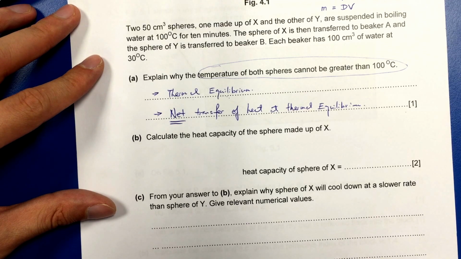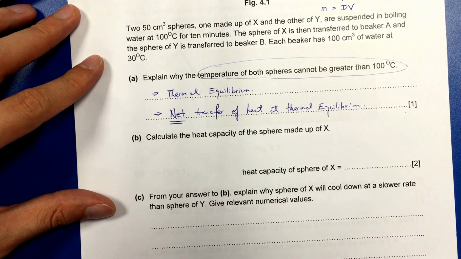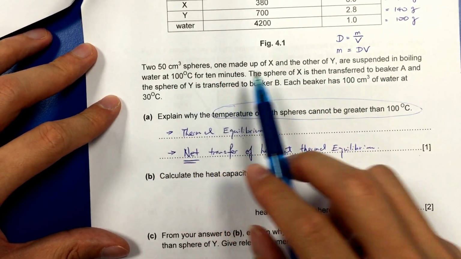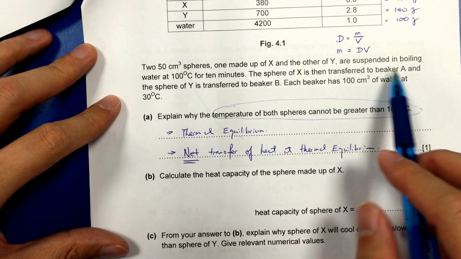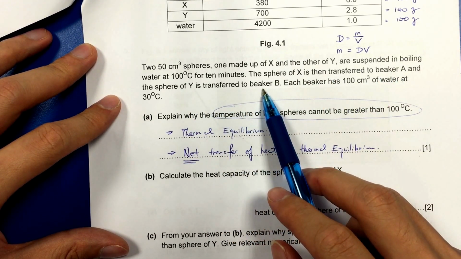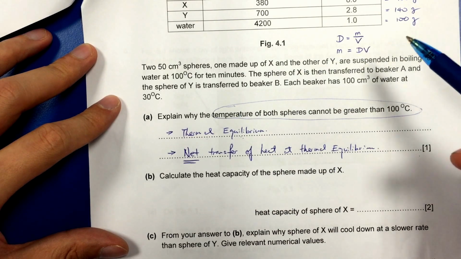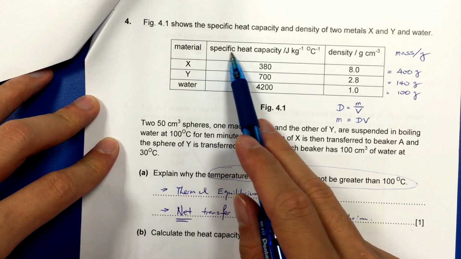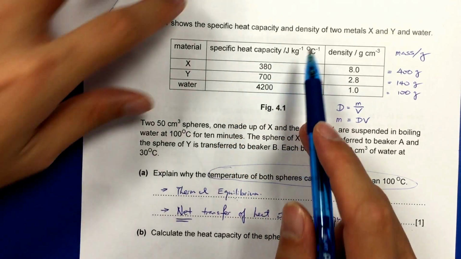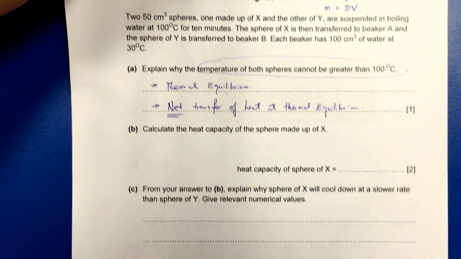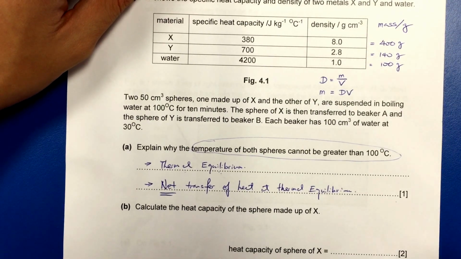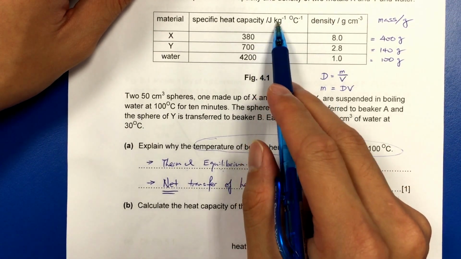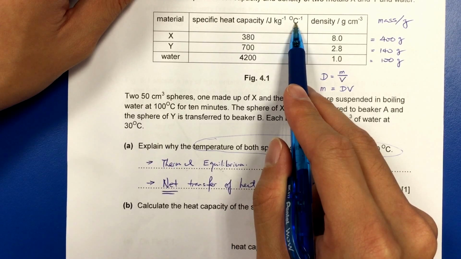Now calculate the heat capacity of the sphere made up of X. So, heat capacity. Let me see. One megawatt suspended for 10 minutes. The sphere is transferred to beaker A. Oh, okay. Actually, you don't need to read so much. Now, what is given here is the specific heat capacity, which is per kg. What they want is the heat capacity. So heat capacity is dependent on the mass. So what you need to do is very easy. You just need to play with the unit. So can you see here it is joules per kg per degree C.